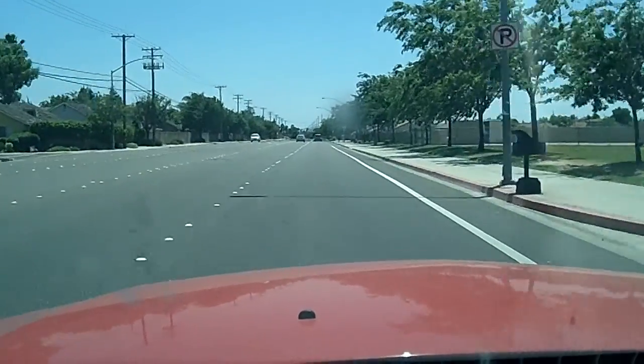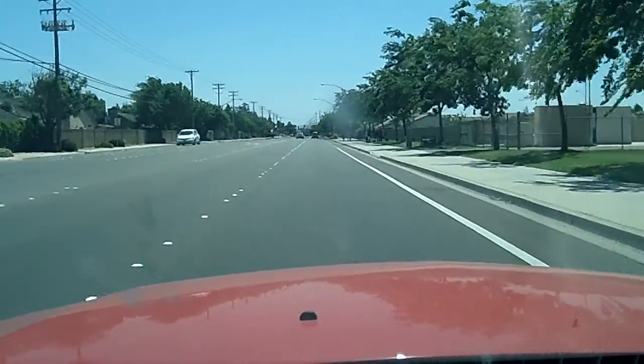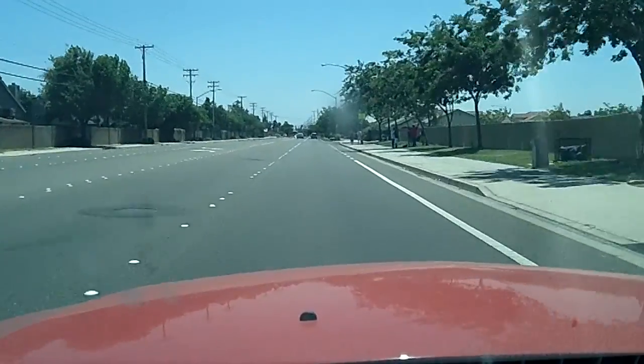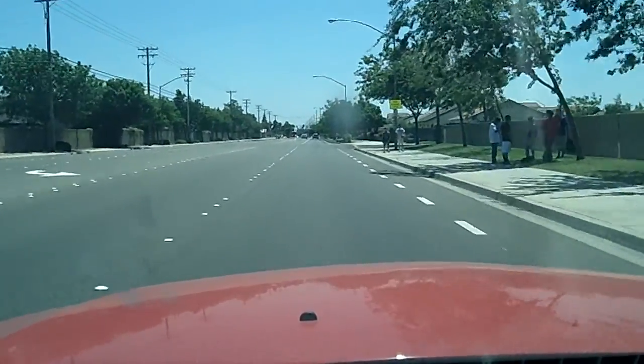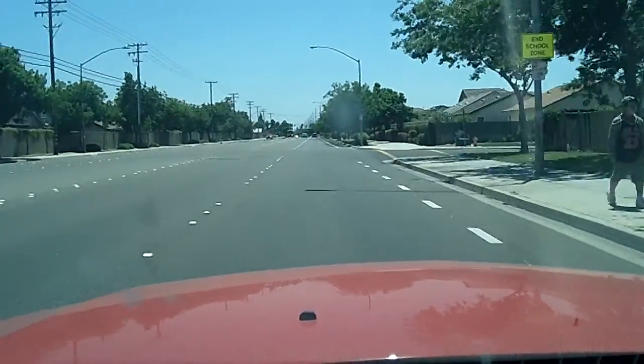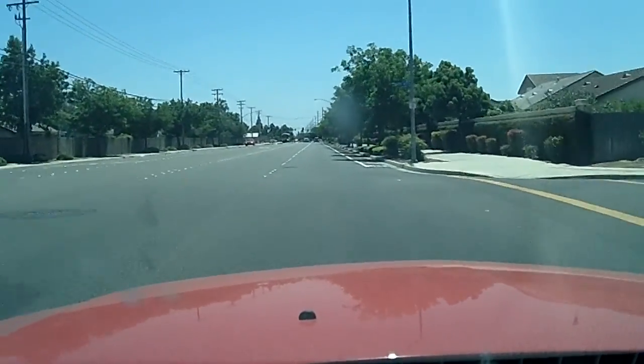Geez, look at these cars. They're going super fast, and the sign says 40 miles an hour, but it's 25 when children are present. So, those jerks, they can't obey the school zone. Anyway, I'm out of the school zone, and I'm out of this video.